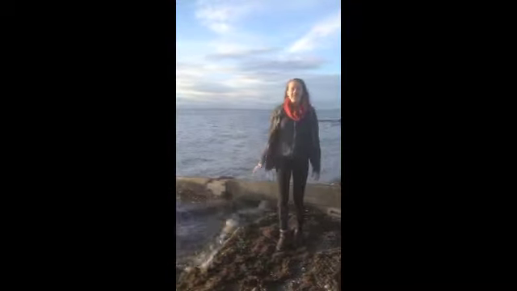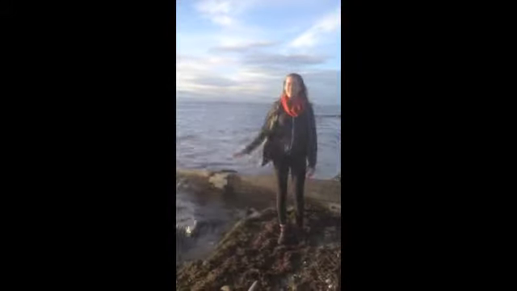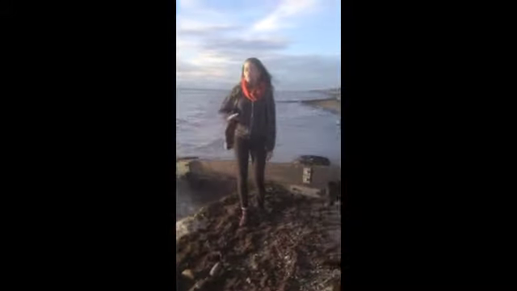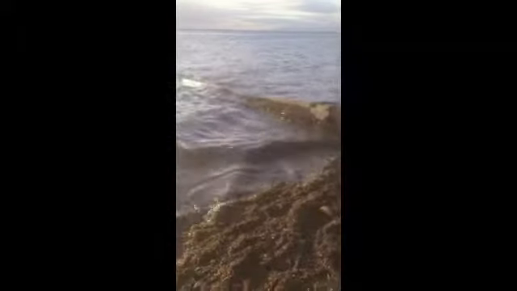Here at Crescent Beach, and also at White Rock Beach, it's constructive. The swash is stronger than the backwash, and also the line of accumulation is more prominent.